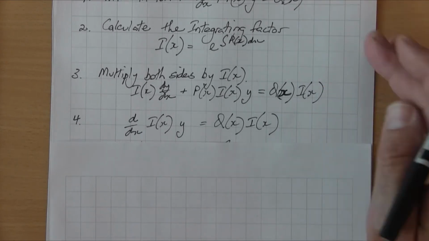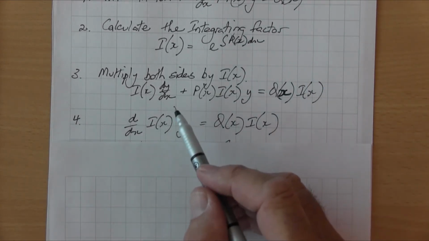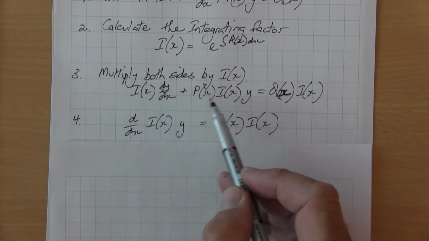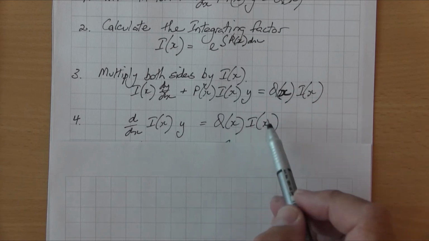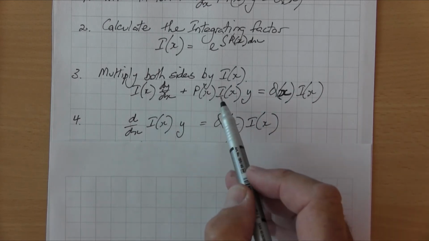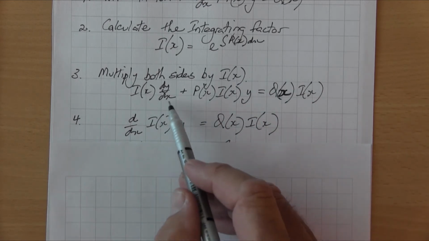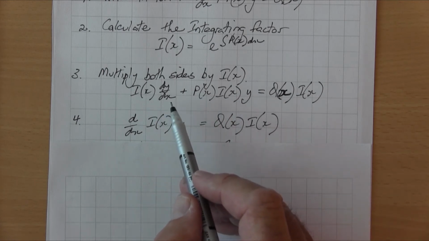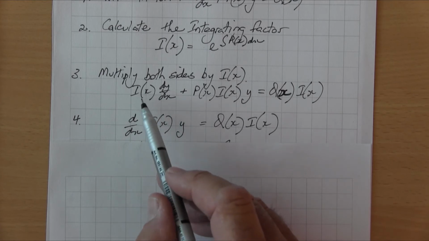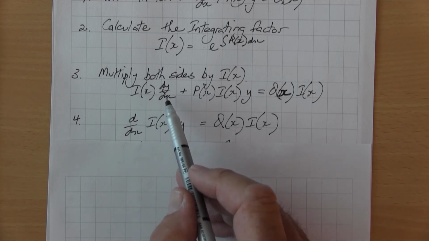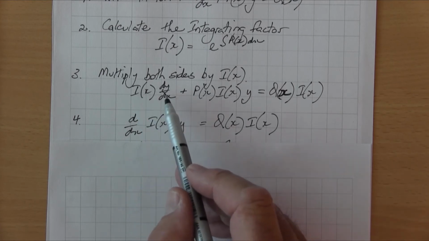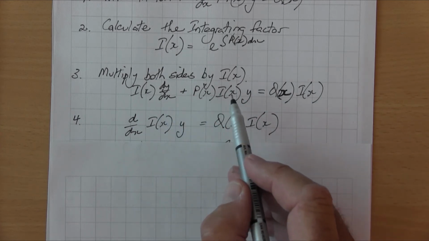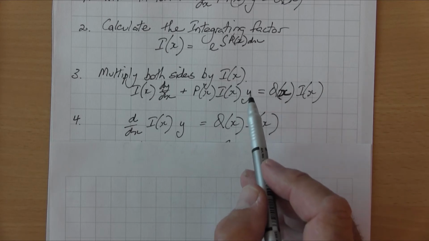The fourth step of the process, or the template, is if we look at this here, the right-hand side just stays as it is, but if we look at the left-hand side, basically what this has turned out to be is just the product rule. So we've got u dv dx plus u dash v.